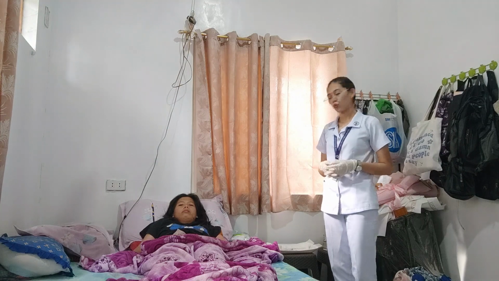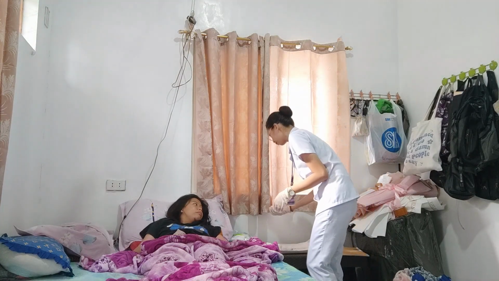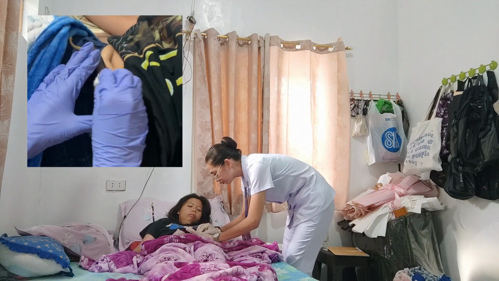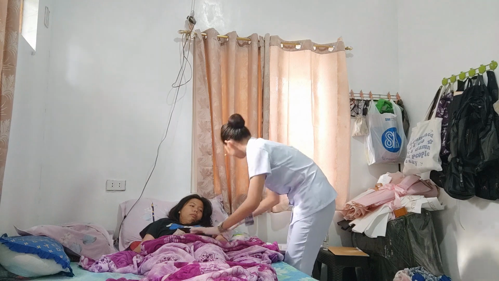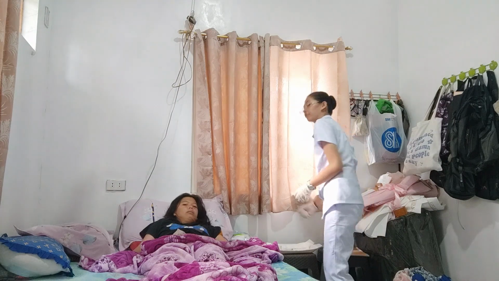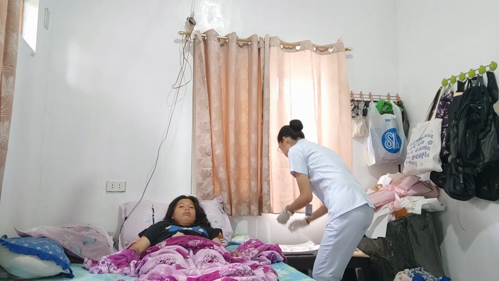Now, we are going to use an antiseptic swab or a cotton ball soaked in alcohol to clean the site starting at the center, circling outwards. Then we're going to dispose the used cotton ball. After that, we are going to get our syringe with the medication, remove the cap, and hold between the thumb and index finger of our dominant hand as if we are holding a dart, like so.